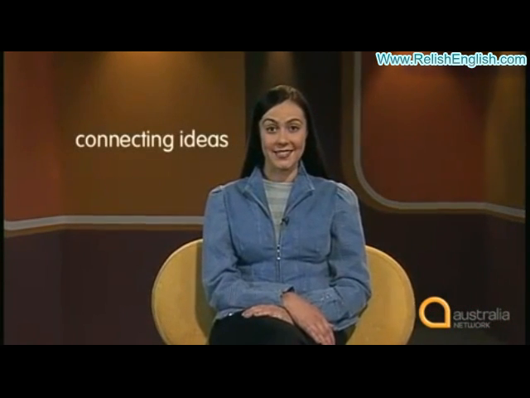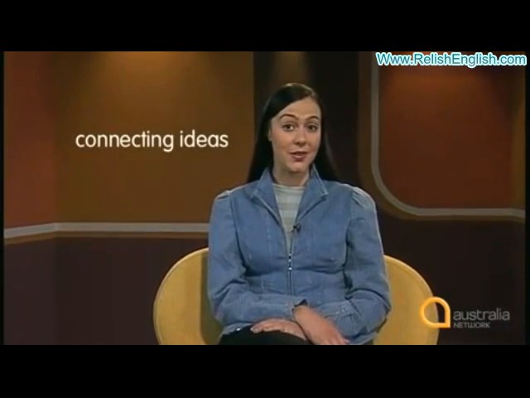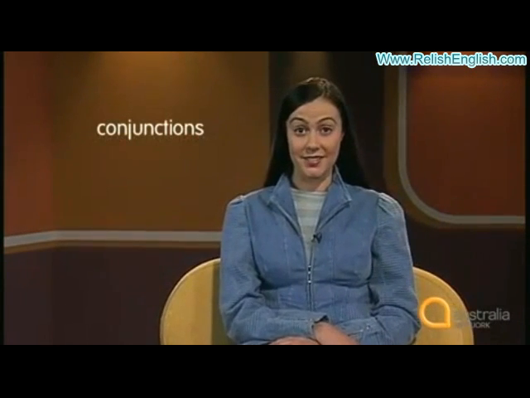Today we're going to look at ways of connecting ideas. There are many ways of doing this using conjunctions, words that join.